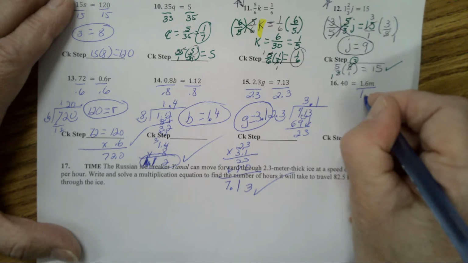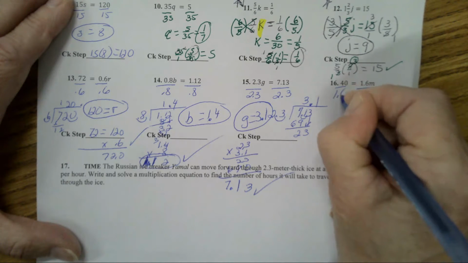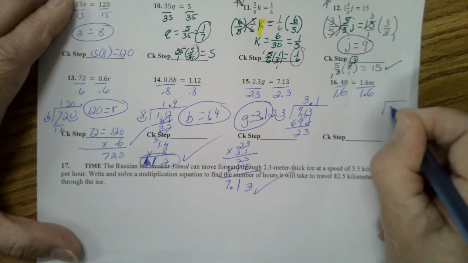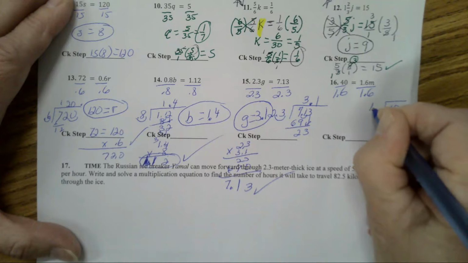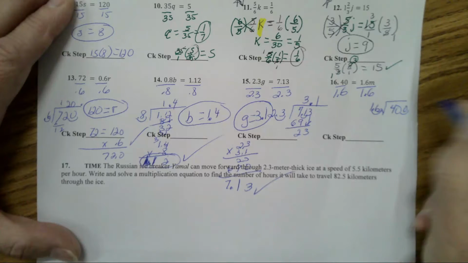There's only one decimal problem, I think, really on the quiz tomorrow. So you have 40 goes in the box, 1 6/10 outside, move it 1, move it 1.